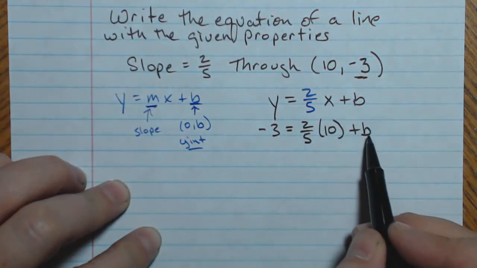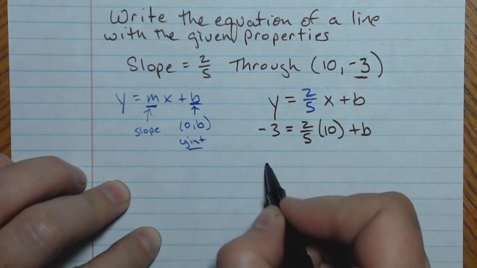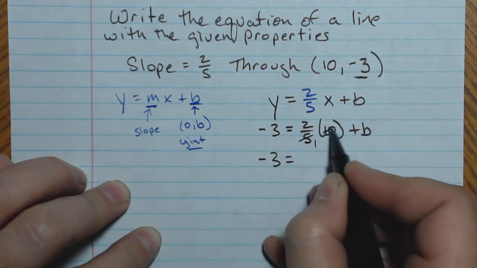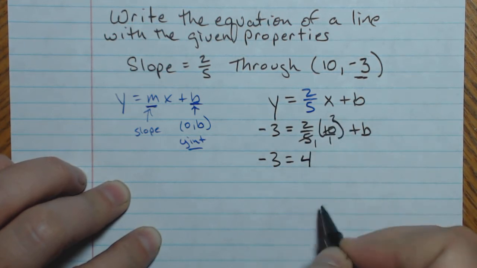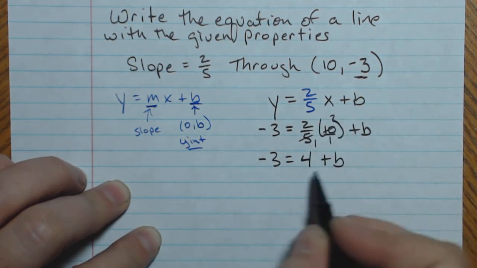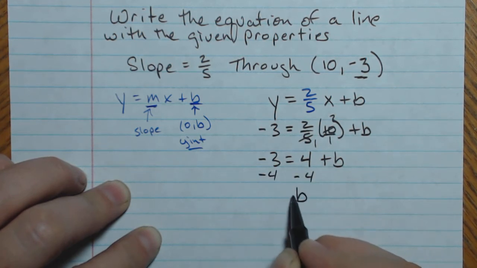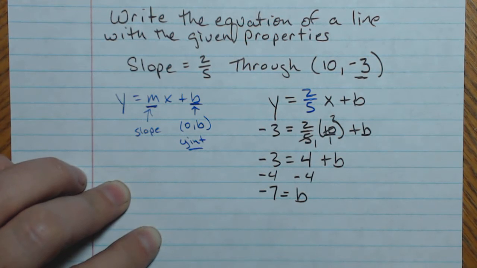Now I have an equation where b is the only unknown and I can solve for that. So I have -3 = 2/5 times 10, which is 4, plus b. To isolate b, I subtract 4 from both sides, and I get b = -7.